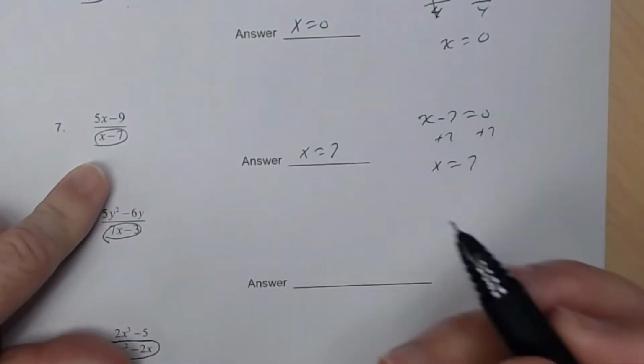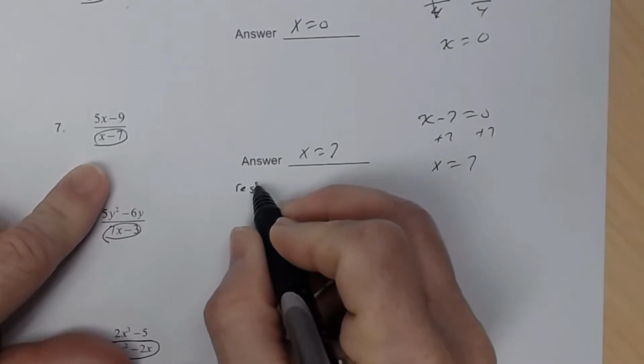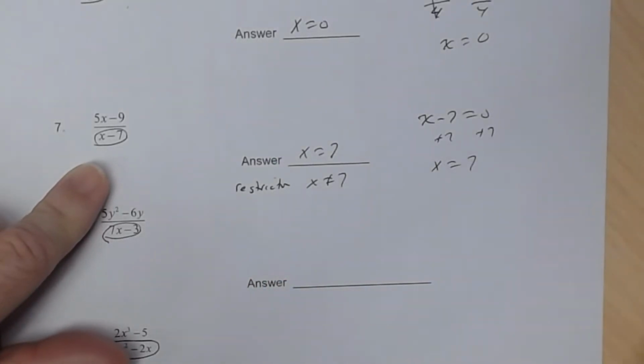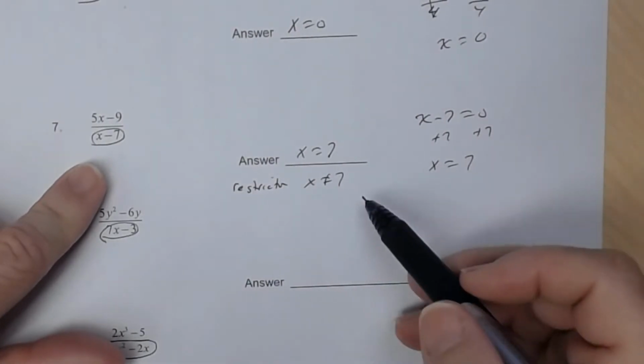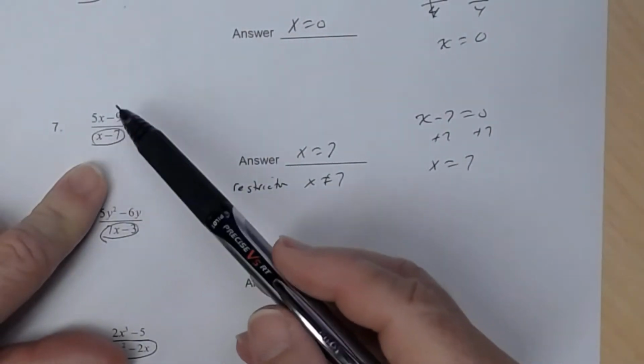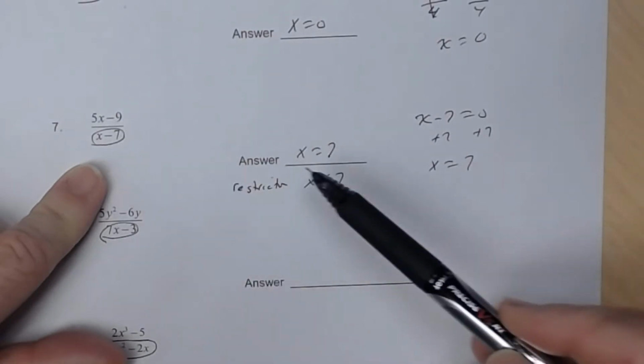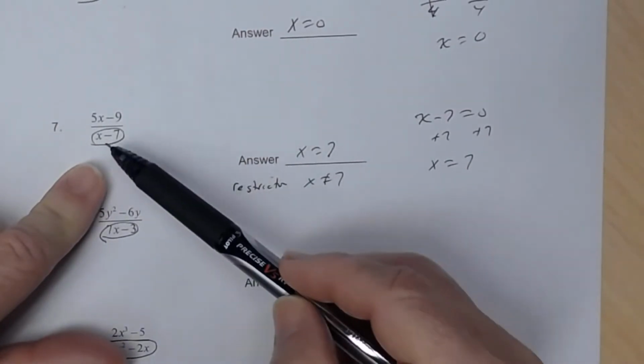So the restriction, if you want to think about this in terms of restriction, the restriction would be that x cannot equal 7. That's what you would imply here. You're implying that when I evaluate this expression, I can use any number for x except 7, because 7 makes my denominator 0.